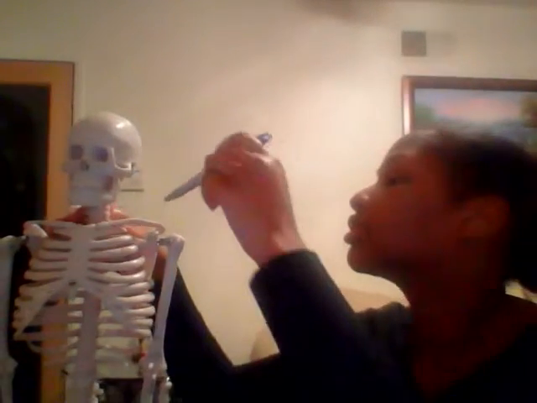The head of the rib is towards the back. And the neck is the thin part on the side. And the tubercle is towards the front. And the ribs connect with the vertebrae through cartilage in the back.